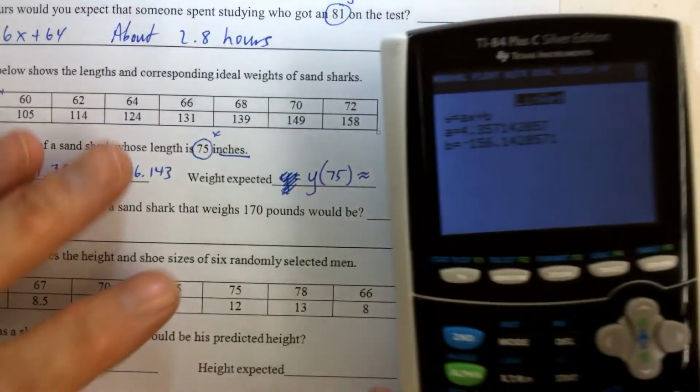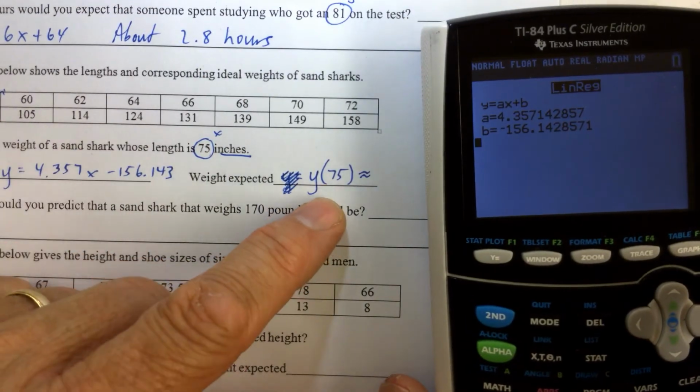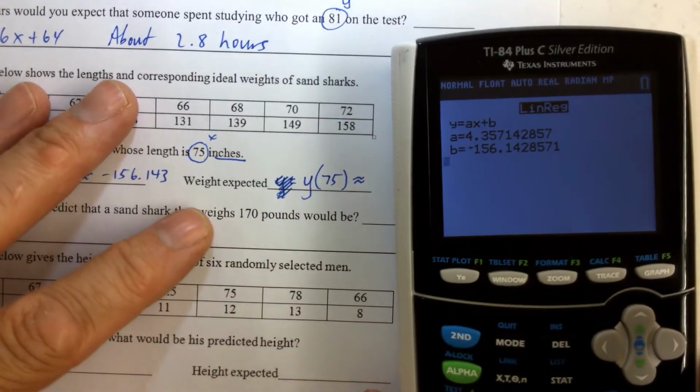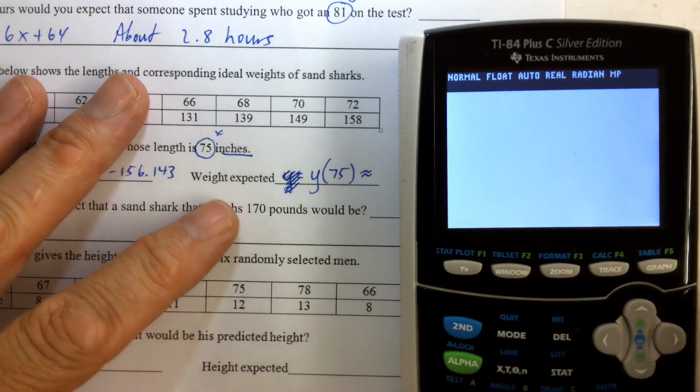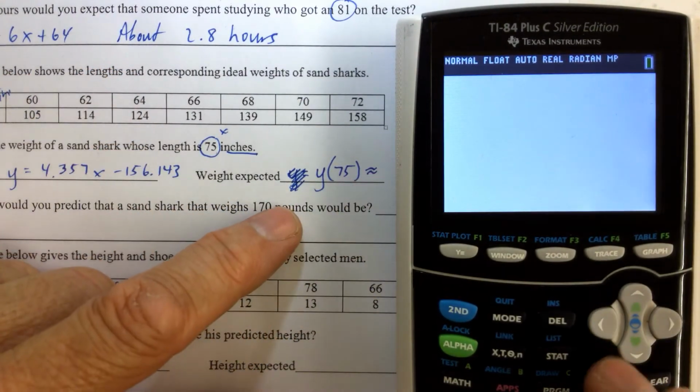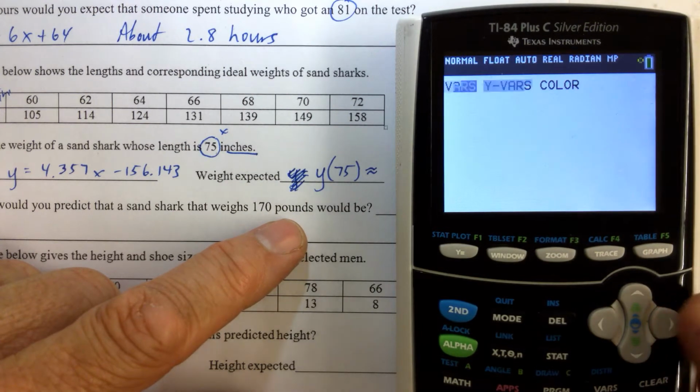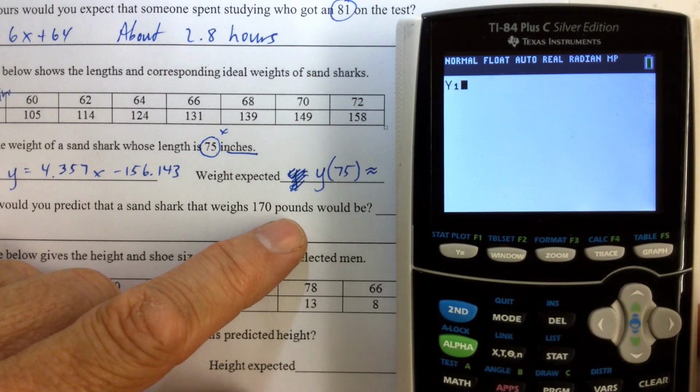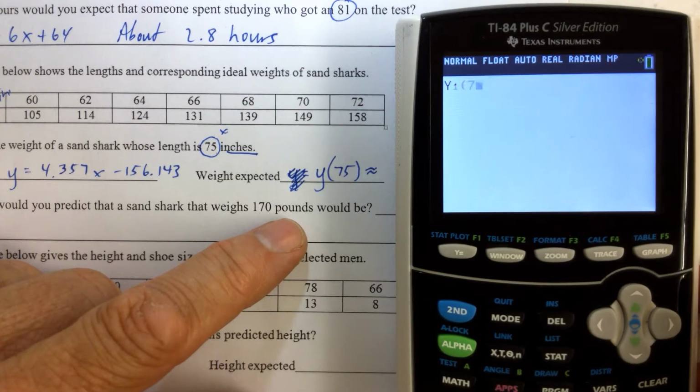Now, since we're using the calculator, I need you to put that, y of 75. And using the calculator, you can go ahead and use the features here to not have to show all your work. So you type vars, y variables, function mode y1, and y1 of 75.